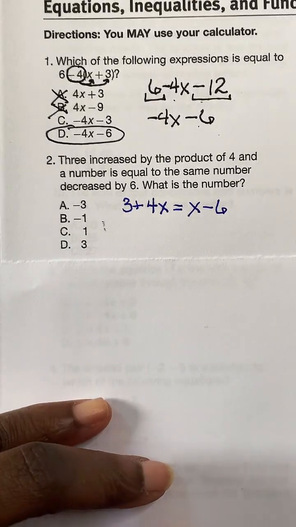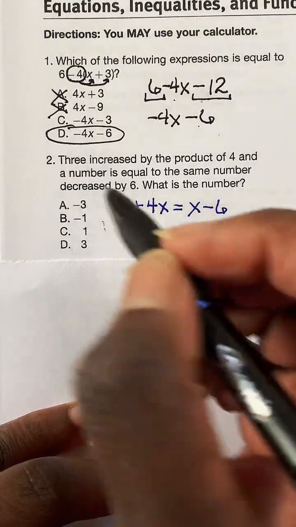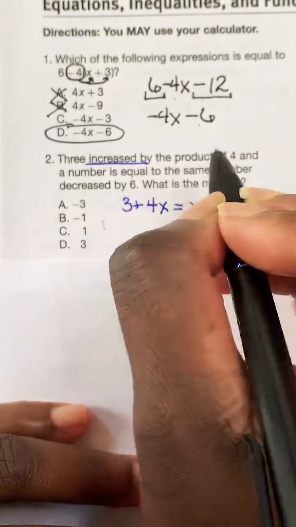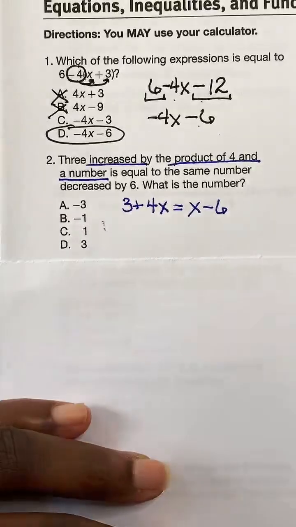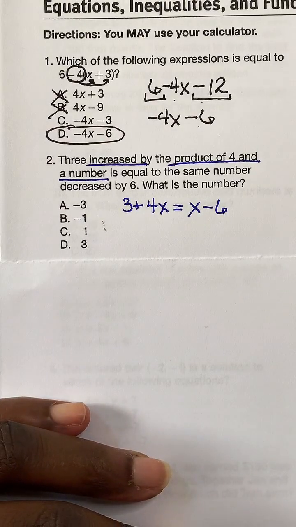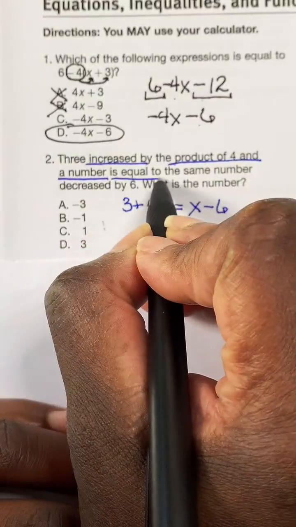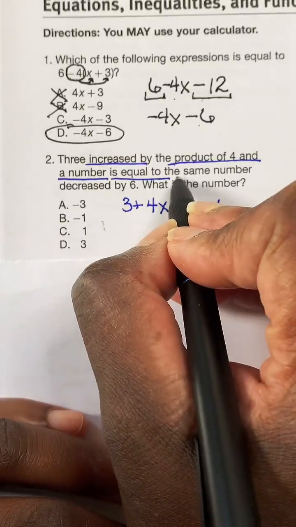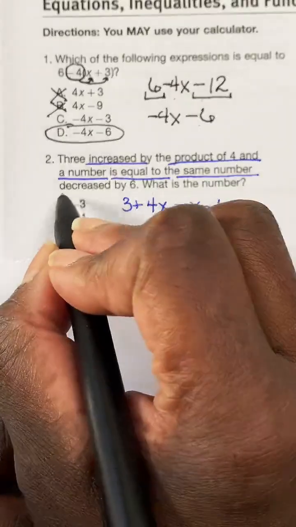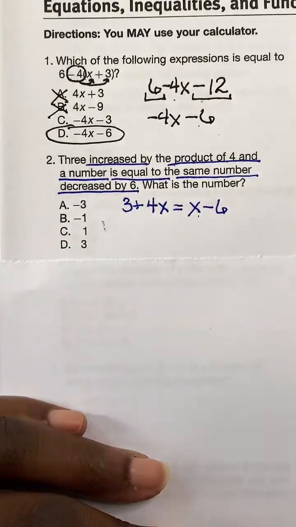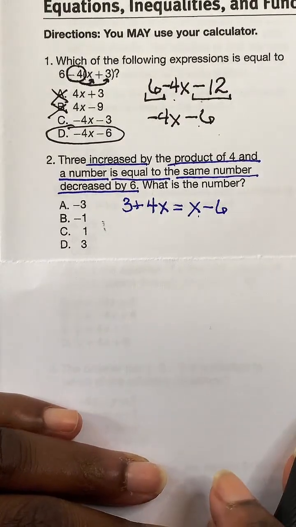Okay, so that's how you would translate it from verbal to algebraic. Okay, increased by, that's plus. Product of, when they say product of, that means it has 2 numbers that's being involved, or 2 situations, which is the 4 and the X, is equal to, that's equals, the same number, so that means we're using the same value of our unknown, which is X, decreased by 6, minus 6. So now we have our equation here.